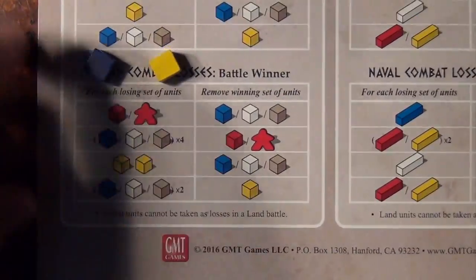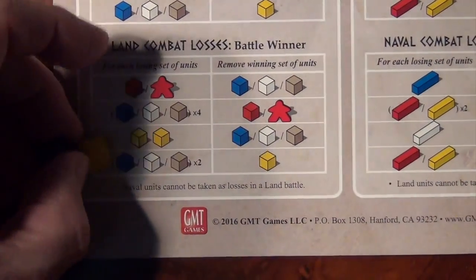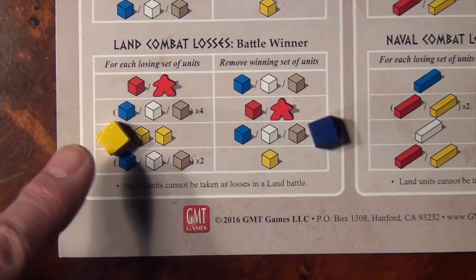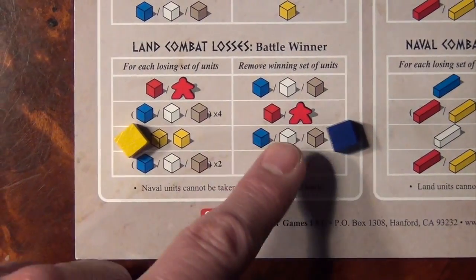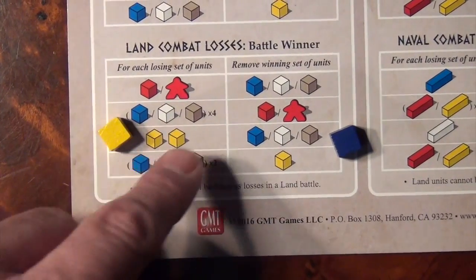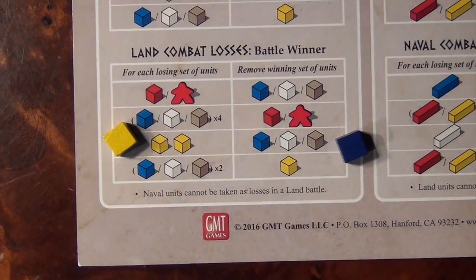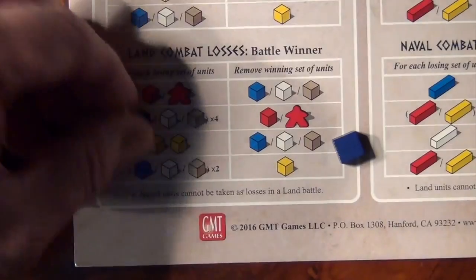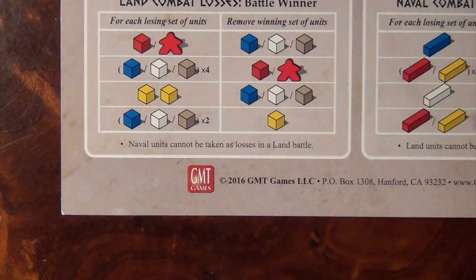Then we go to the loss table, and it says I have to have lost 2 of these to kill 1 of these, right? It's pretty visual, right? It's two cubes to kill any one of the others. So as a consequence, this guy's dead, and there wasn't enough to kill the Athenian.